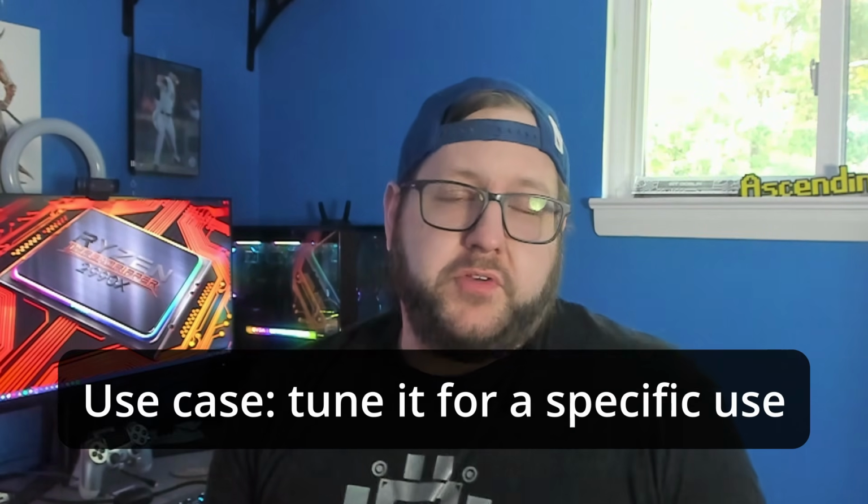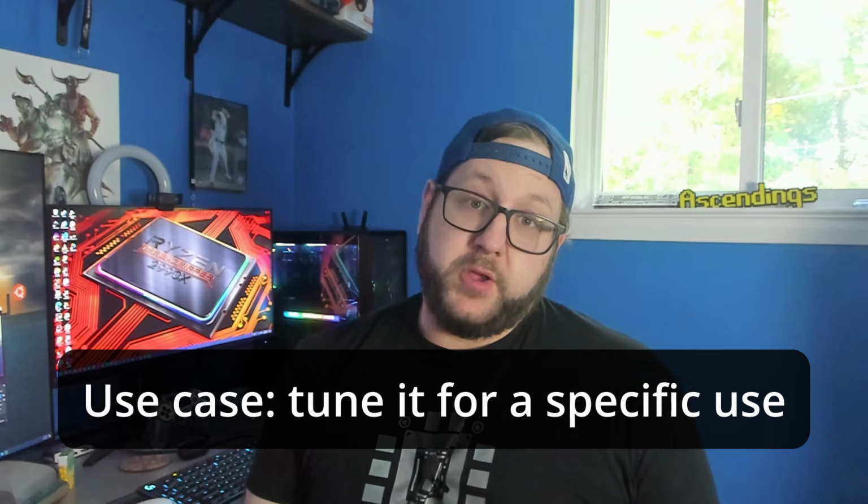Another common reason to flash a different vBIOS is to tune your card better for a specific use case, and the big one that comes to my mind is crypto mining, however controversial that might be. This can mean tweaking the memory and core clock speeds to be a bit more efficient, or even just outright disabling the video ports to save some more power.